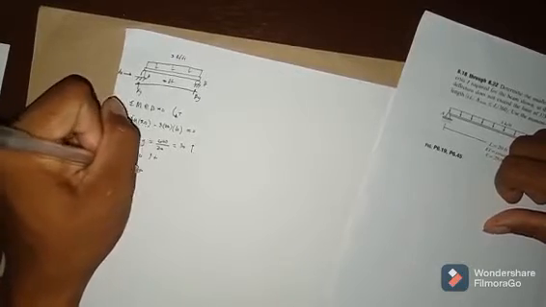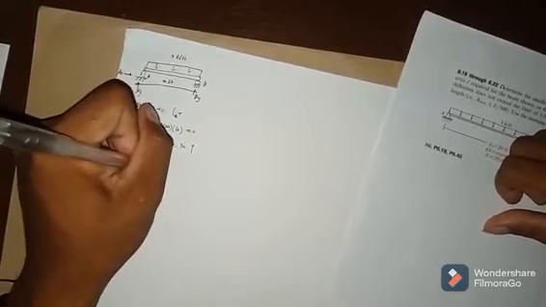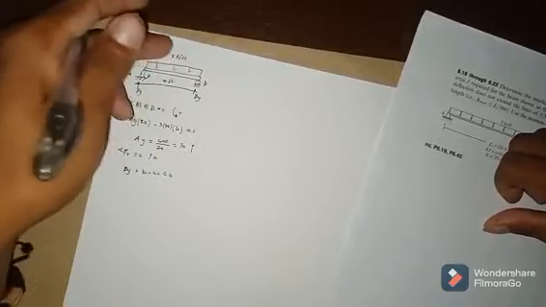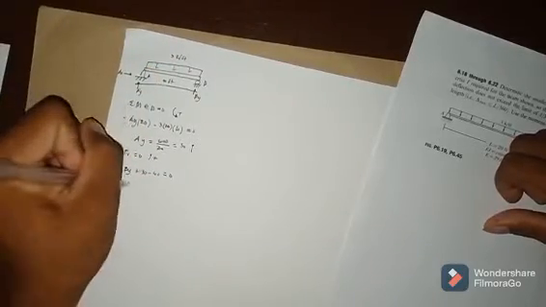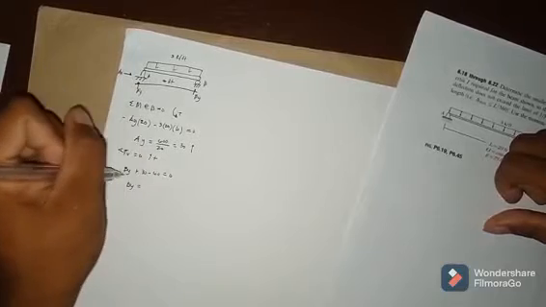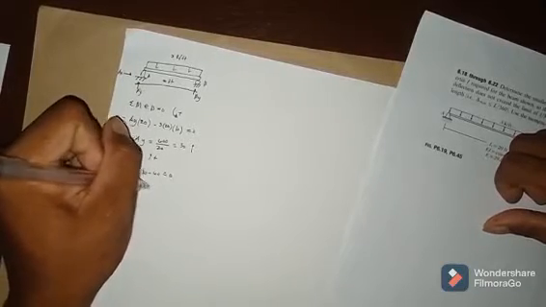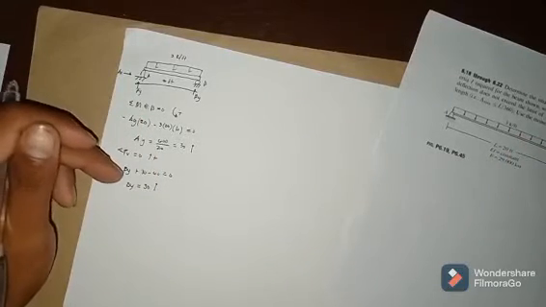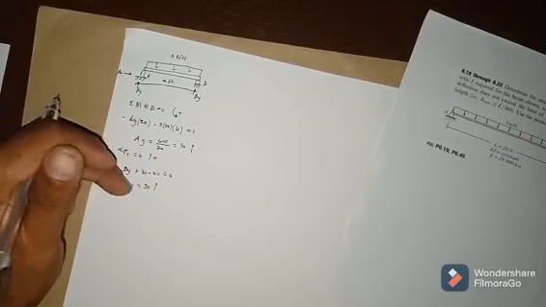BY upward plus 30 minus 60 is equal to 0. The 60 is our concentrated load, 3 times 20. So BY is equal to 60 minus 30, 30. The direction is upward. So we have found the reactions.